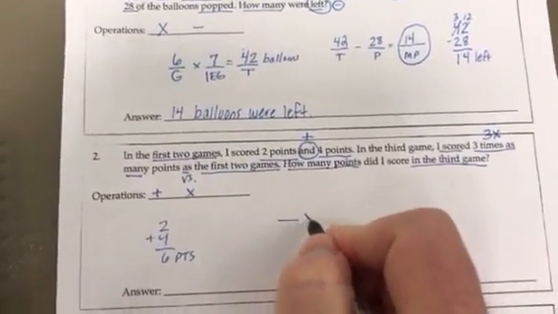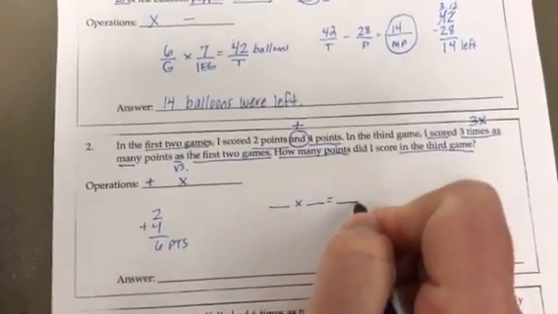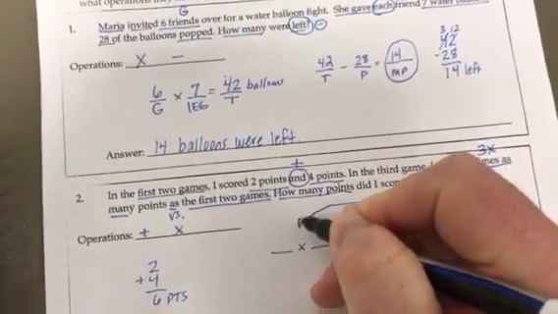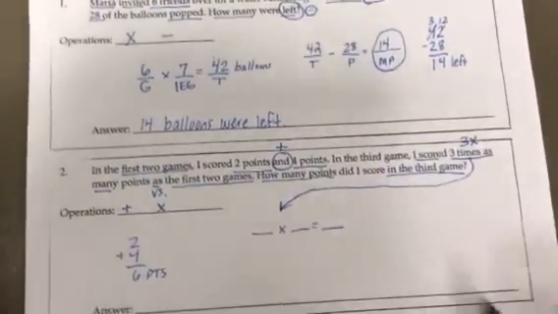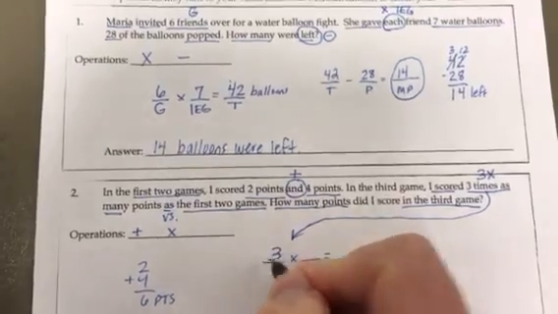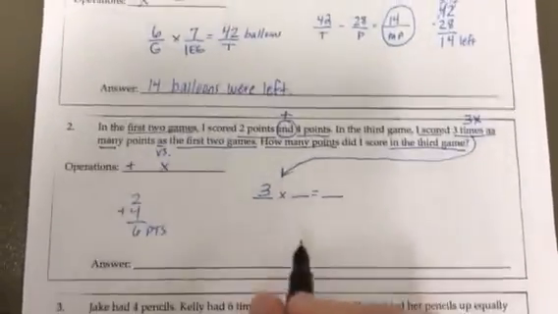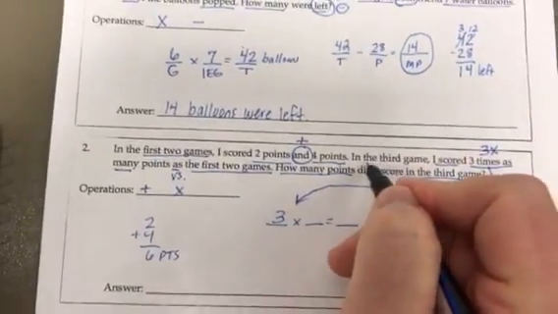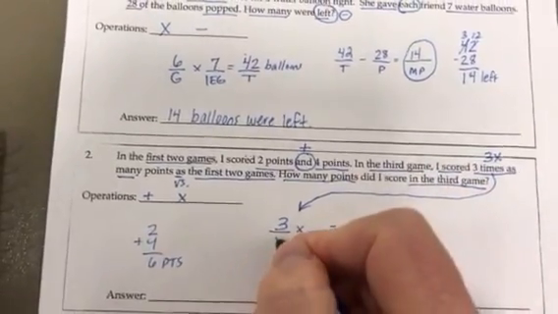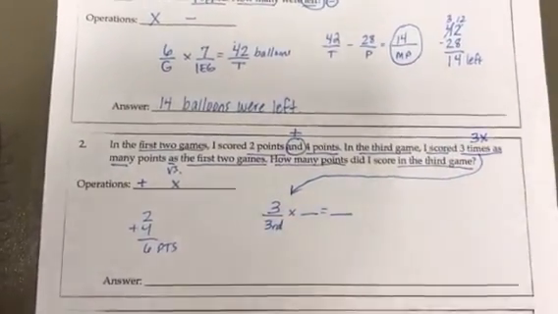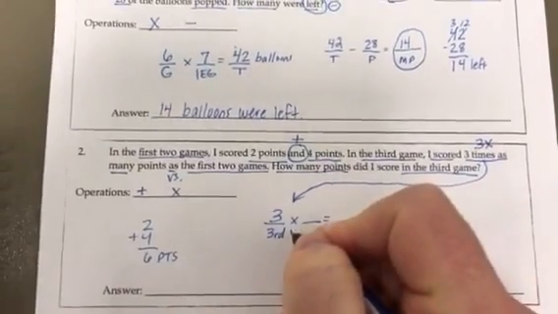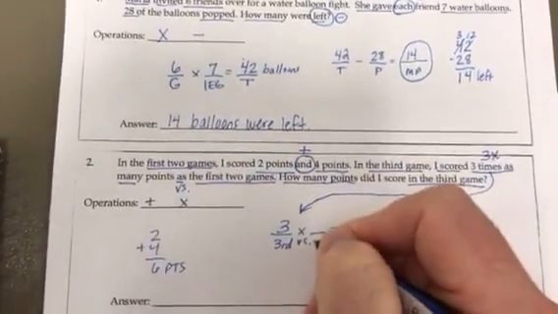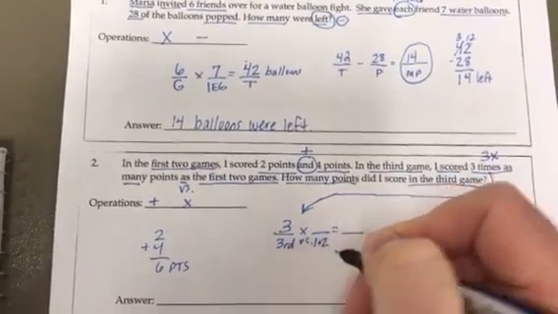Set up your equation: how many times blank equals blank? How many times always goes first. How many times? 3 times. And now we label. So what's 3 times? The third game. So I'm going to put third game, and it's third game versus the first two games. So let's put 1 and 2.